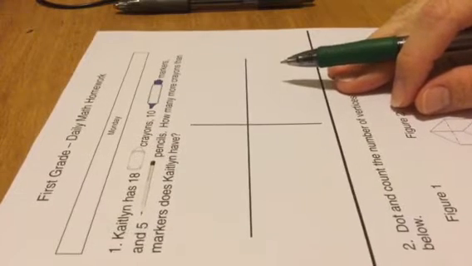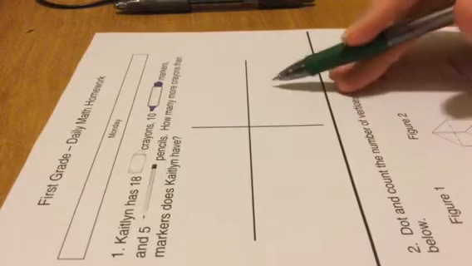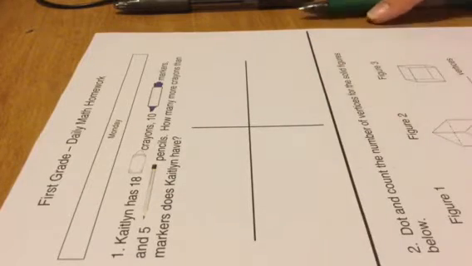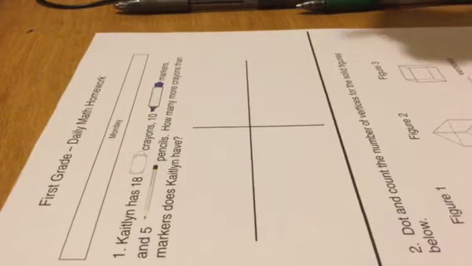This one is a compare window pane with also extra information to pay attention to. It says Caitlin has 18 crayons, 10 markers, and 5 pencils. How many more crayons than markers does Caitlin have?